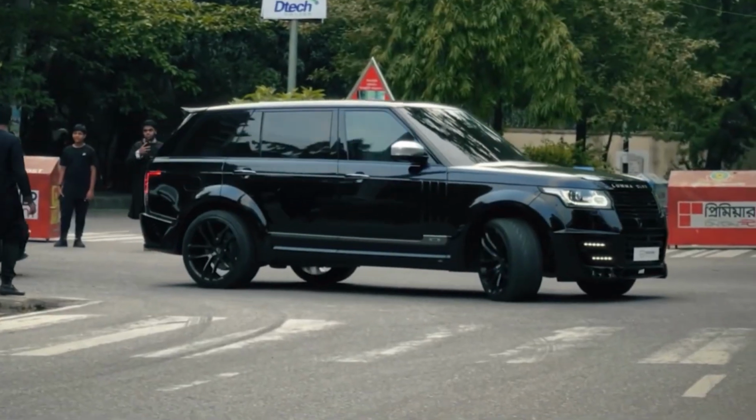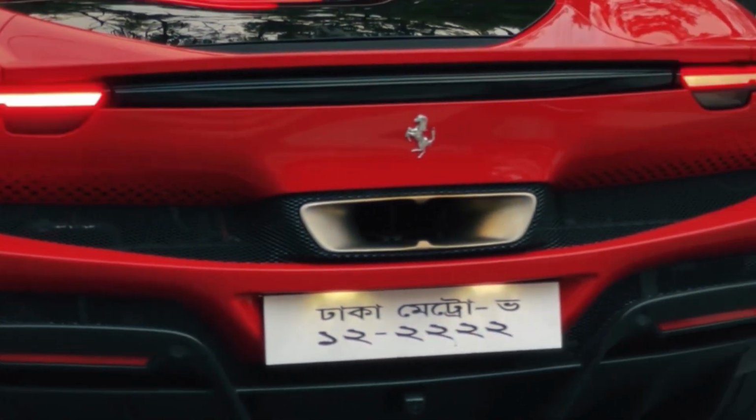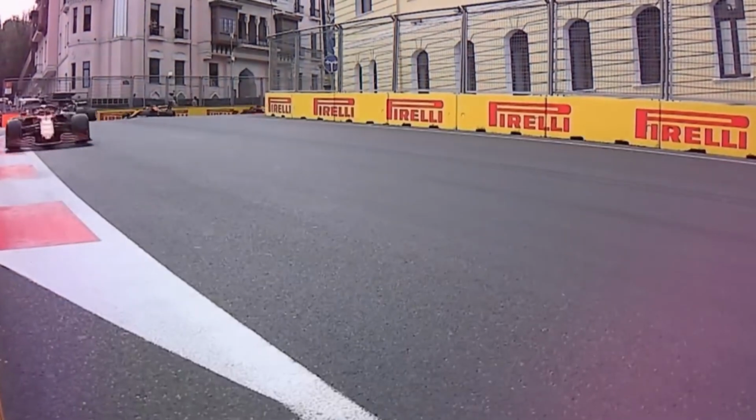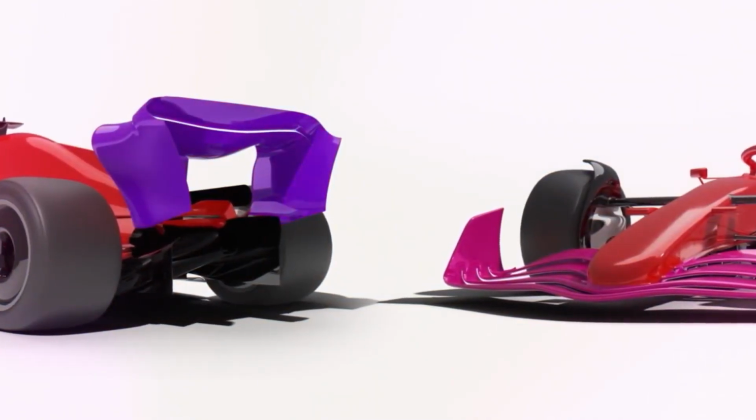Alright, we explored the fascinating world of aerodynamics and how it shapes the design of both everyday cars and high-performance race cars. Remember, even a small reduction in drag can significantly improve your car's fuel efficiency. So the next time you see a crazy looking F1 car, you will appreciate the engineering marvel behind its design.